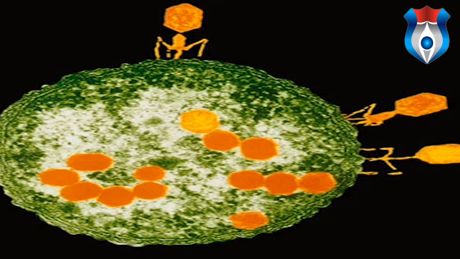The transformed cells are then cultured, and then successfully transformed cells are picked out due to the expression or non-expression of certain genes that are encoded on the plasmid. For example, blue-white selection.